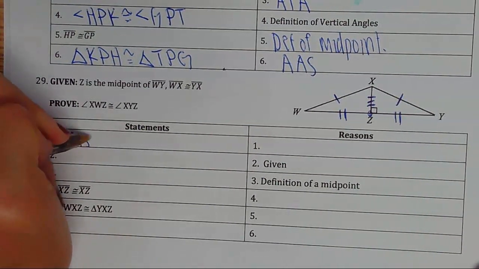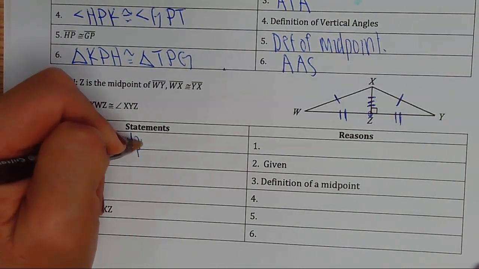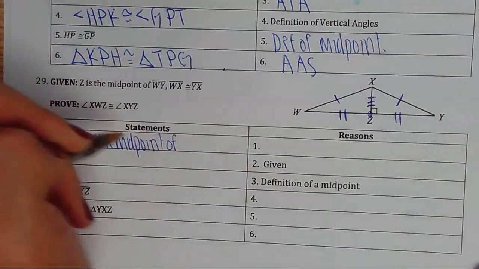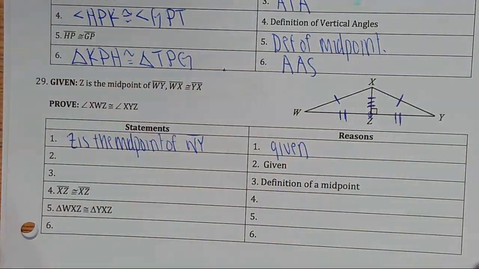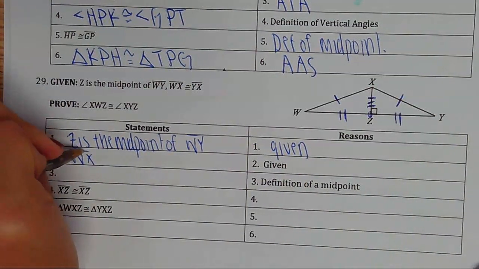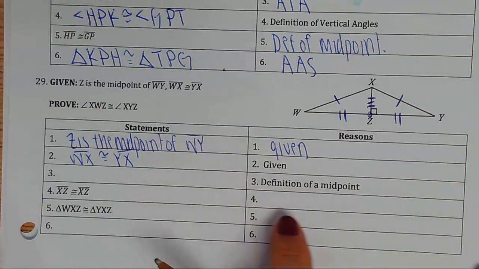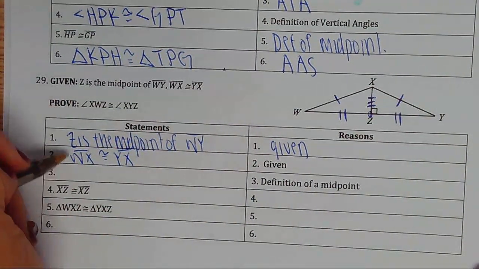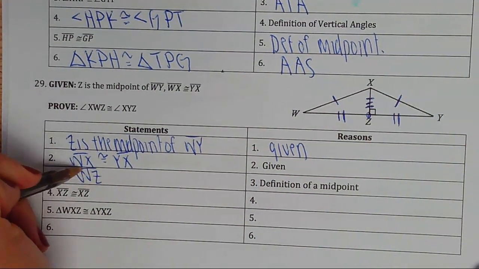Z is the midpoint of WY, and that's given. And then WX is congruent to YX, given. Definition of a midpoint. Oh, okay. Well, let's jump back to that. Maybe I should have flipped that order, but that's okay.